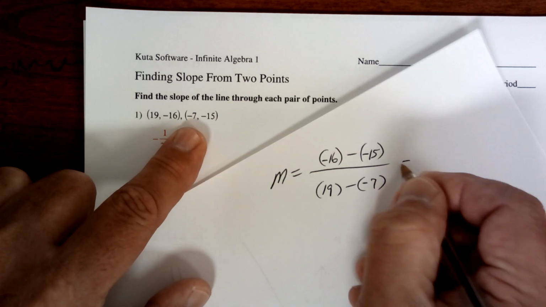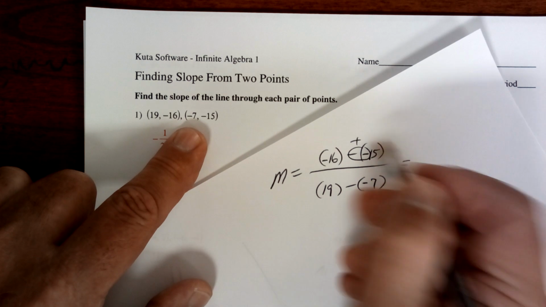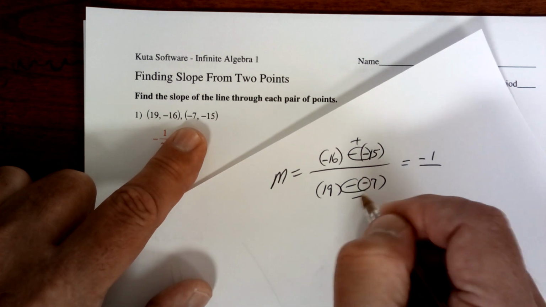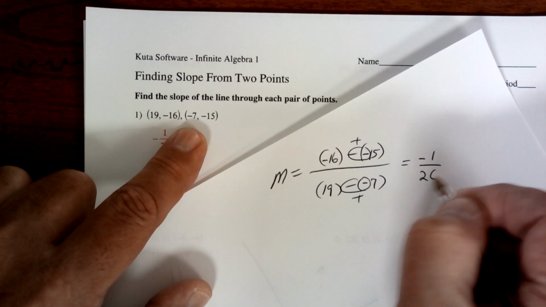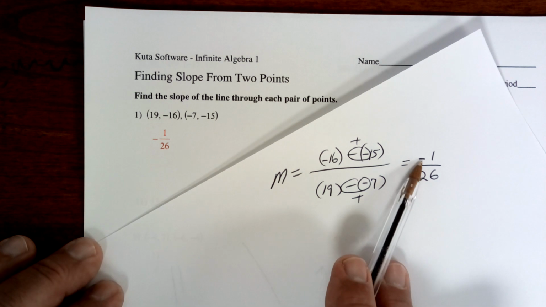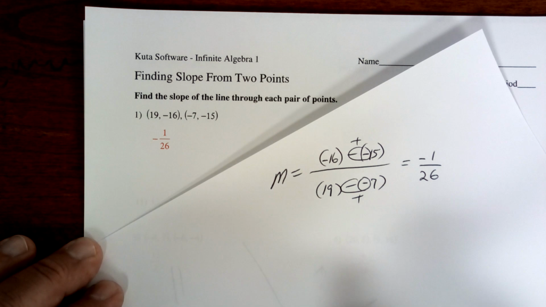When you do that, that becomes a plus. So that gives you a negative 1 over, this becomes a plus, and that gives you 26. And that's the answer. There it is. Remember, you can have the negative in the middle, at the top, or you can put it at the bottom if you want, but not both places. Okay, that's all we're doing today.